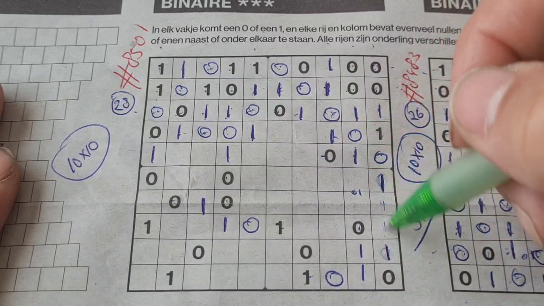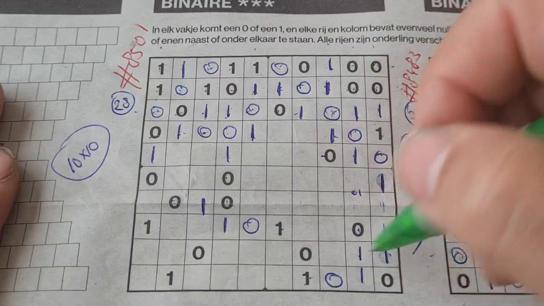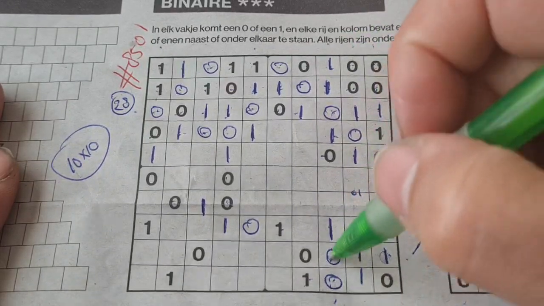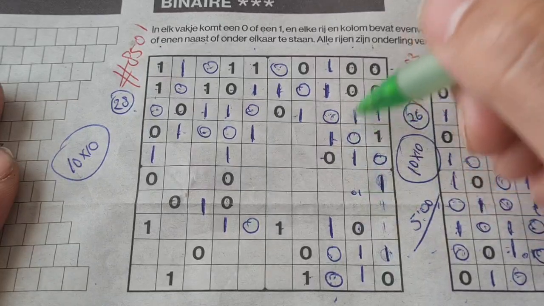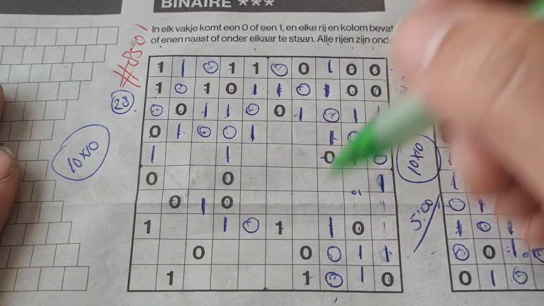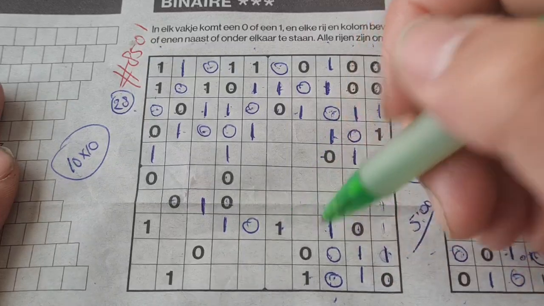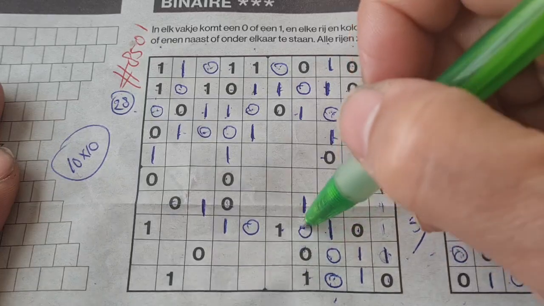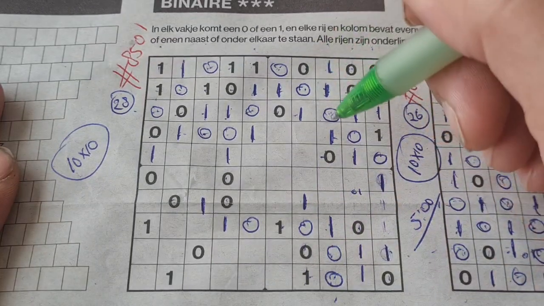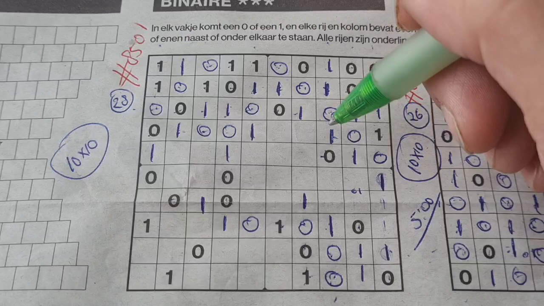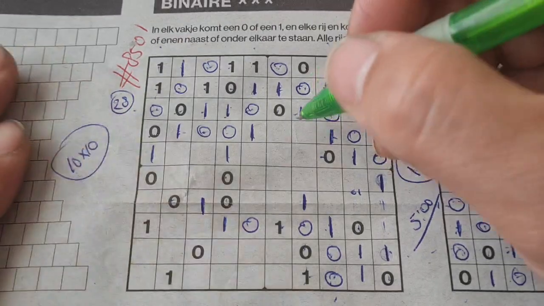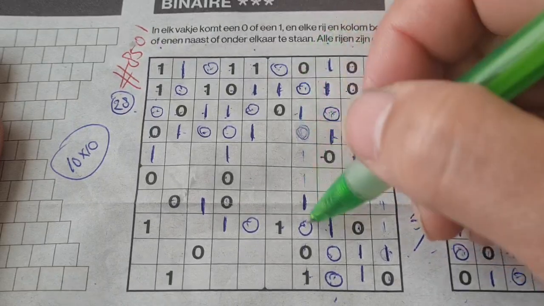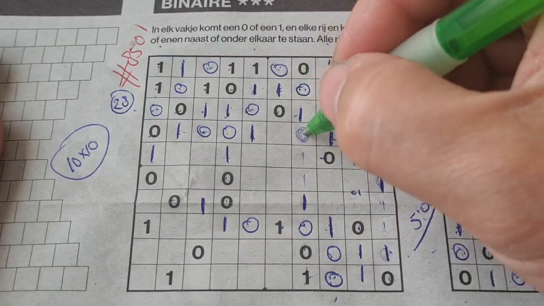Okay. Double one, here no, there no. Double O, here one, there one. 1, 2, 3, 4. Okay. Between 2 ones comes an O. Double O, here one, there one. Okay. 1, 2, 3, 4 O's. If I place the 5th O here, then we have 3 ones in a row in this column. Not allowed, one of the rules, so this should be a 1.